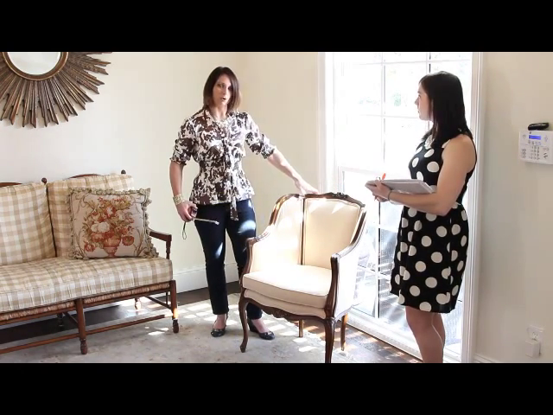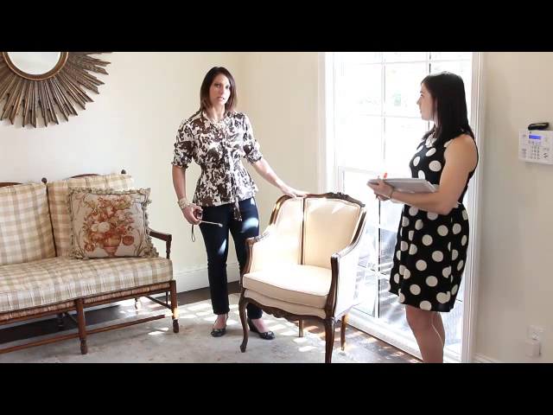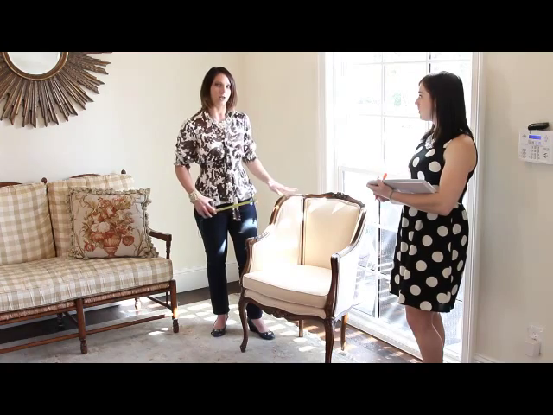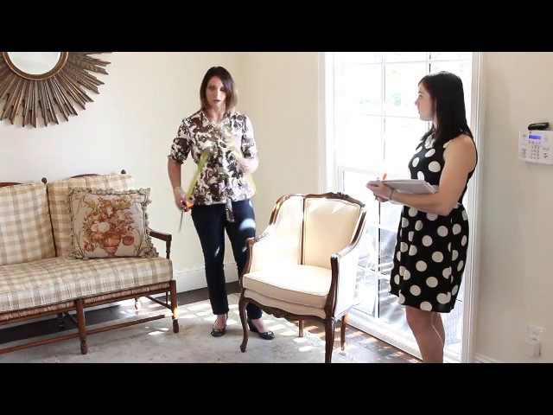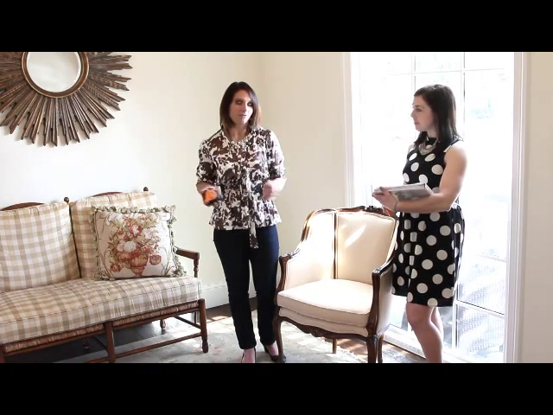And this is a fairly small chair, but some pieces might be taller, and if it's an unusually scaled chair, just make sure you take any unusual measurements that might be necessary. So, that's all there is to measuring a room and furniture.